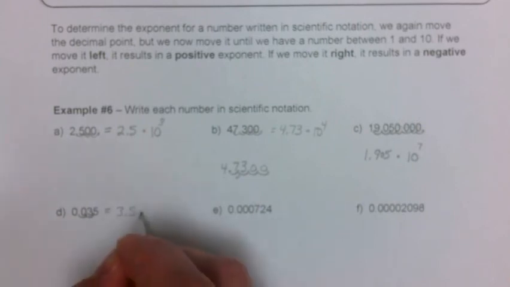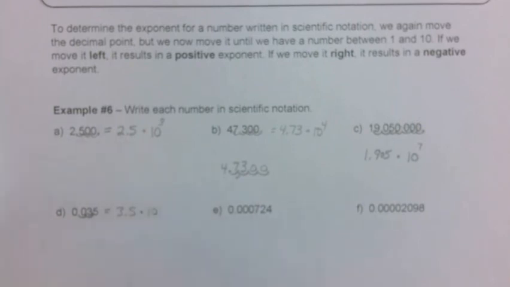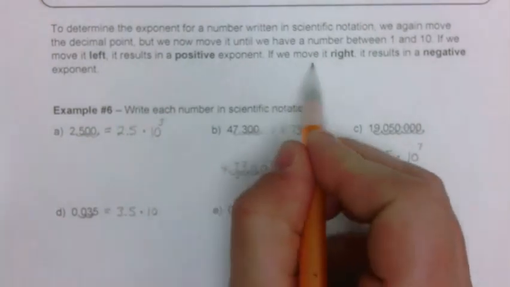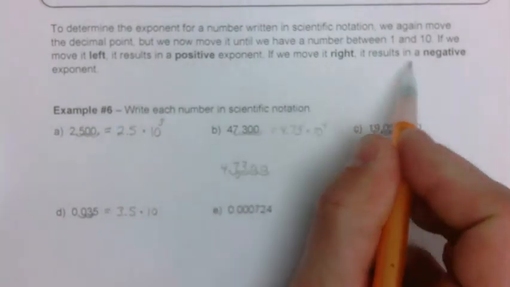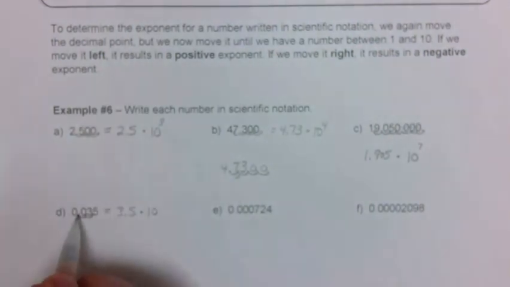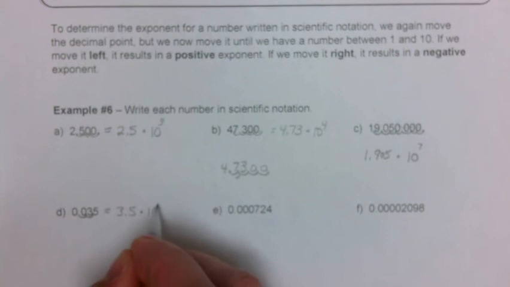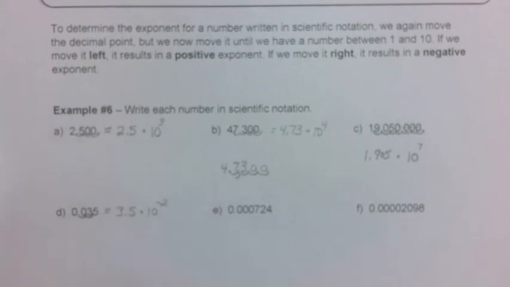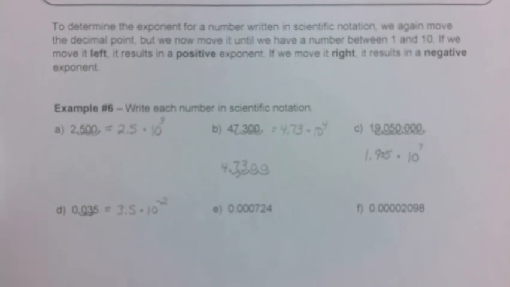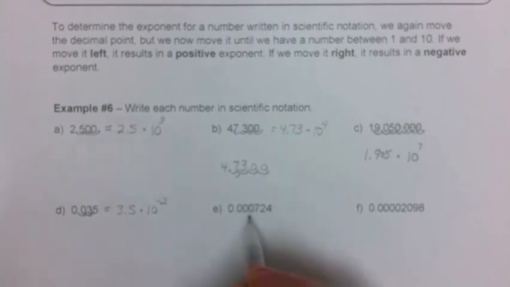And now I'm going to multiply it by 10 to some exponent. If we move the decimal point to the right, it will be a negative exponent. I move the decimal point to the right once, twice, which means I'm going to have 10 to the negative second power. So we get 3 and 5 tenths times 10 to the negative second power. All right. How about with this number here? 724 millionths. Write it in scientific notation.